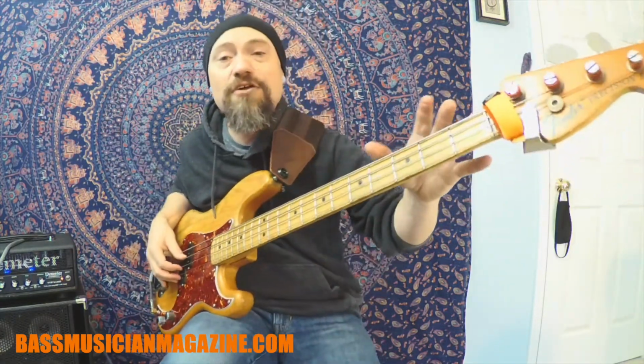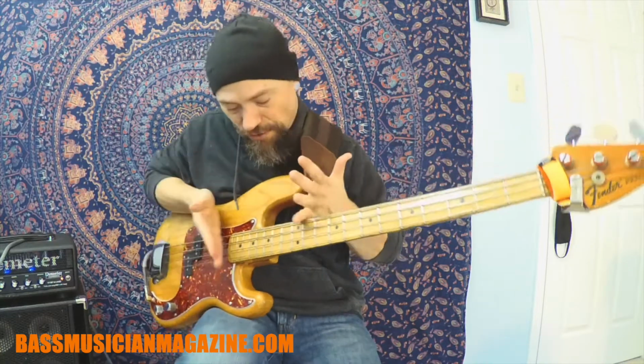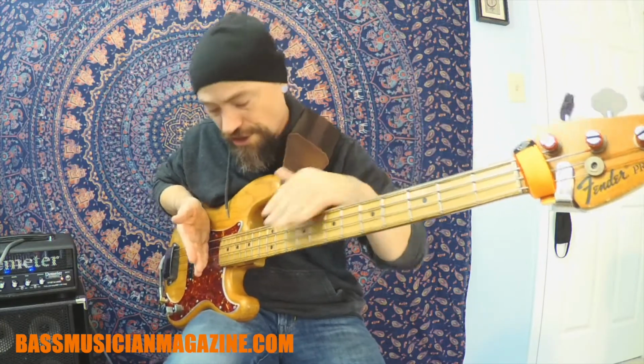So now we've played all the notes in the neck. Now this is going to repeat in the second octave. So if you are familiar with the layout of your neck in the lower register, you will become familiar with this upper register as well.